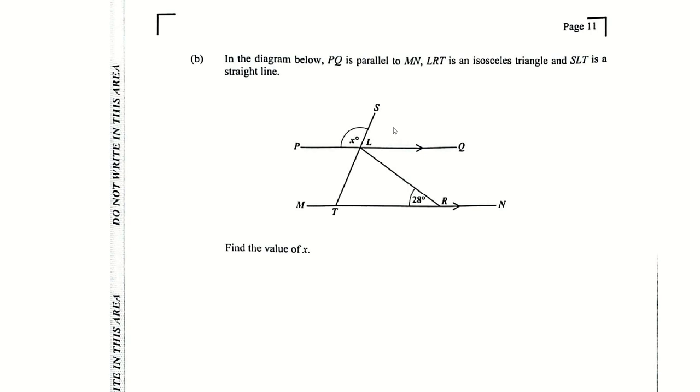LRT is an isosceles triangle, meaning this side here and this side here are equal to each other, right? Angle LRT is 28. Did they tell you that? Yes, they said. And STL is a straight line. Okay, find the value of x.